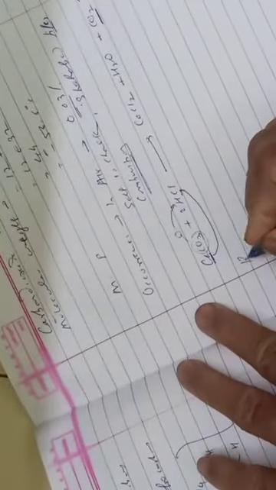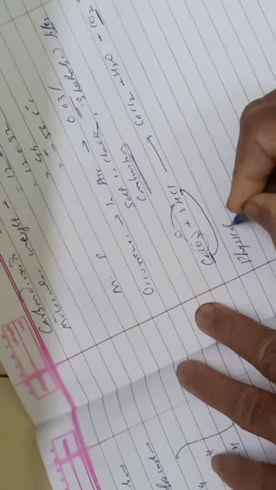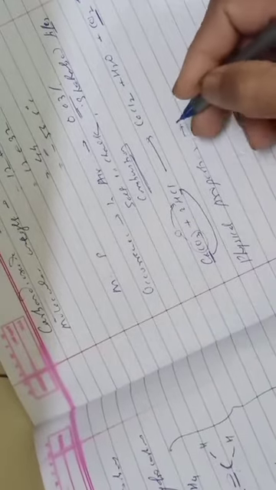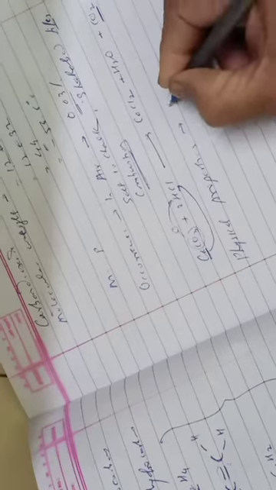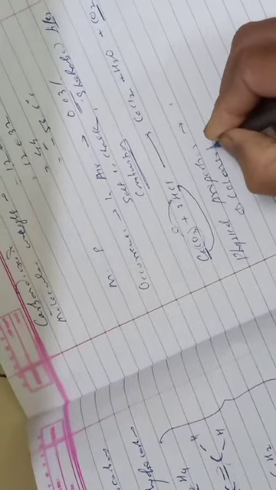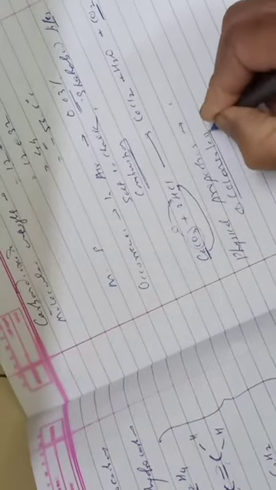Physical properties. When we collect the carbon dioxide by the experiment, first see the color of the gas. The carbon dioxide is a colorless gas.